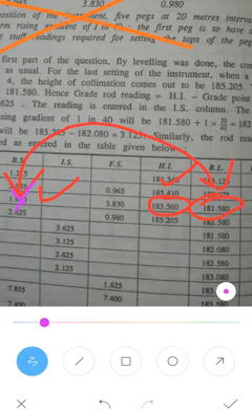Now you have to come to the next value. It has to move like this only. Every time after backside, it will go to foresight. This one was used earlier, so there is no use for it again; once you have taken that value, it is finished. Now 1.980, next is 0.980.